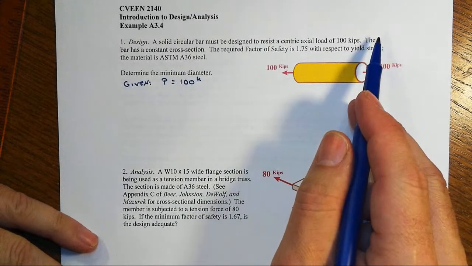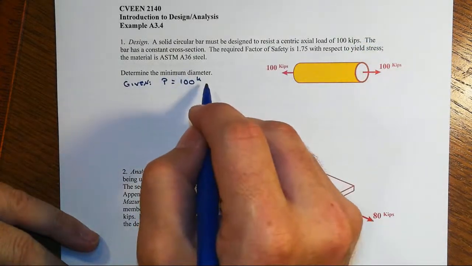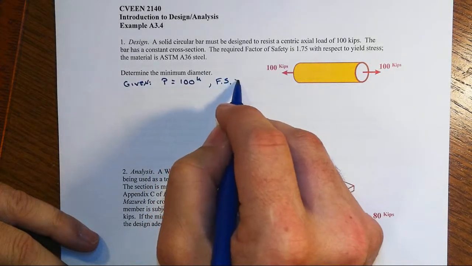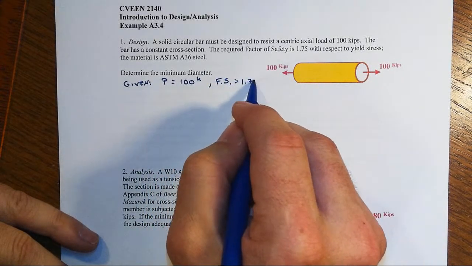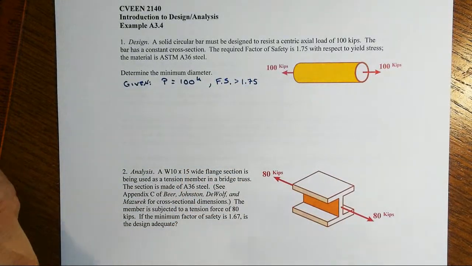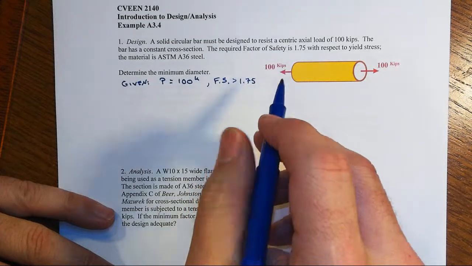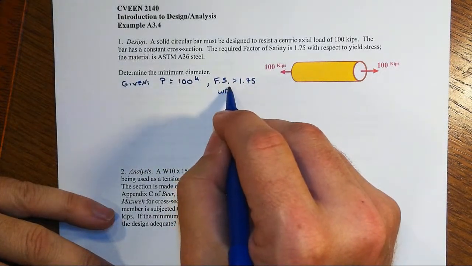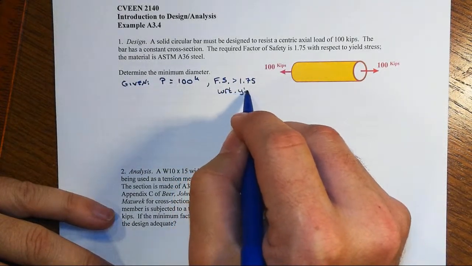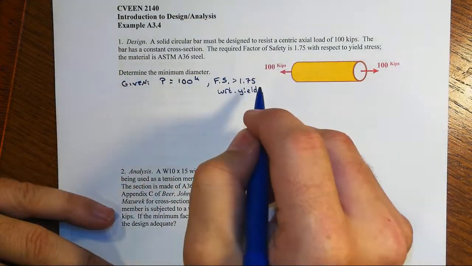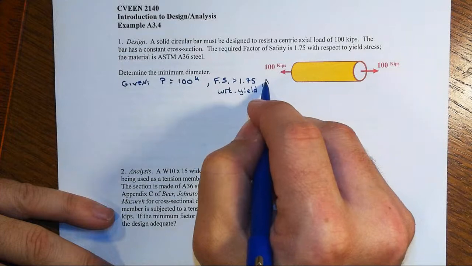So, and as a constant cross section, we have a required factor of safety that is at minimum going to be 1.75. So the actual strength, we want it to be at least 75% greater than demand. That's with respect to yield. Okay, and where the material is A36 steel.